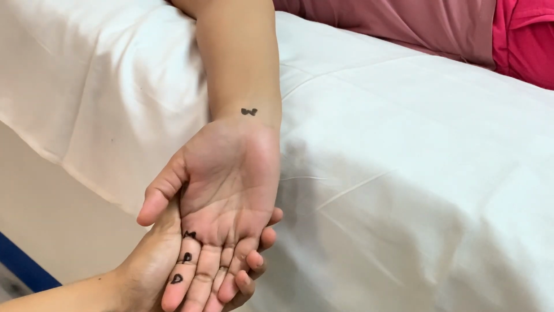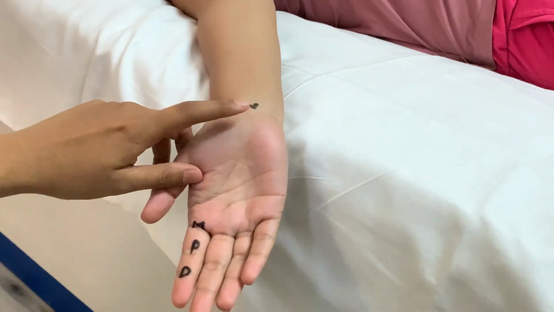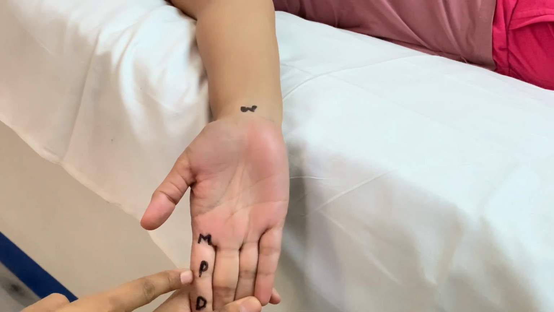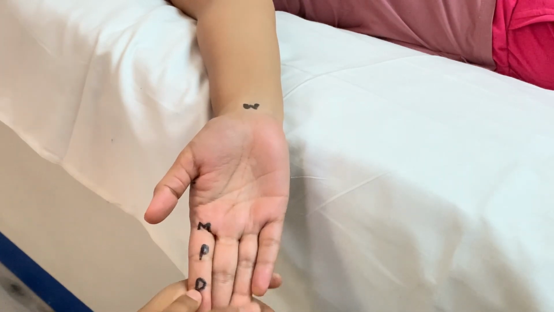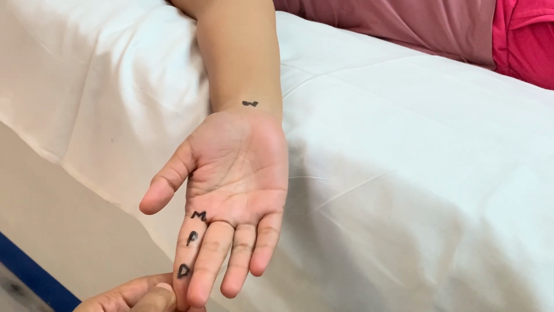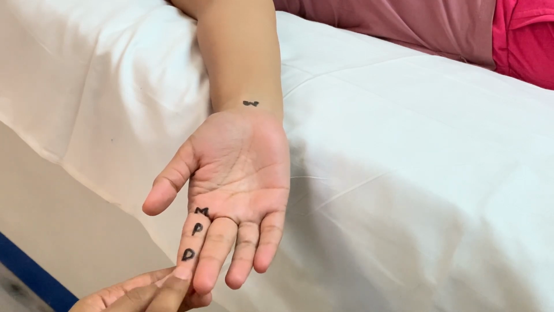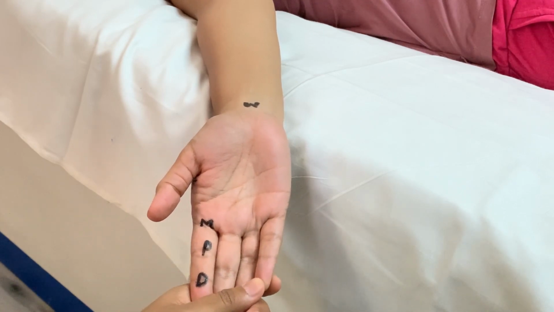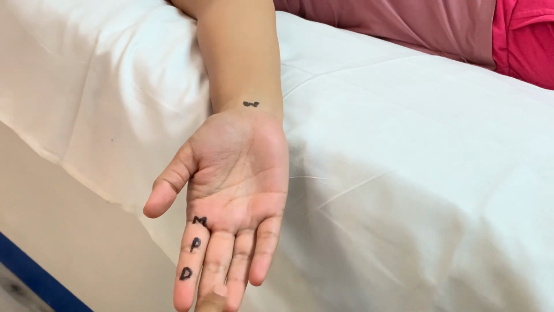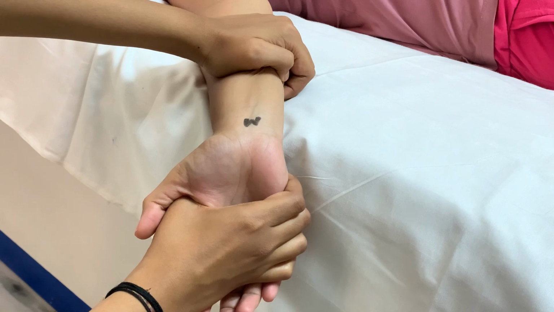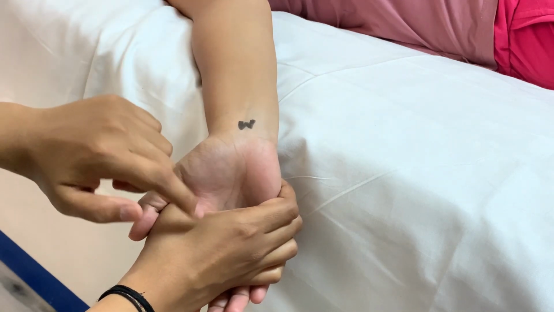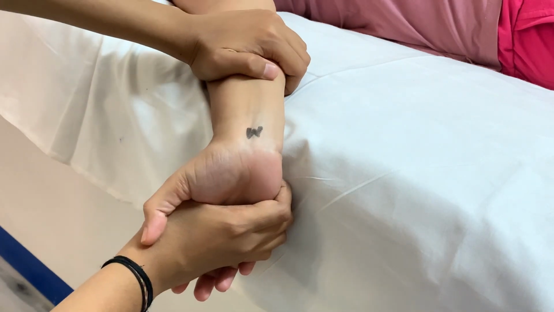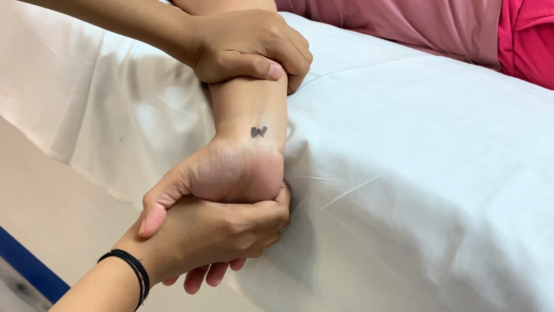Now to stretch flexor digitorum superficialis, I will extend the wrist joint, the metacarpophalangeal joints, and the proximal interphalangeal joints, but I will not stretch the DIP joints. These are the DIP joints. If I extend the DIP joints, it will actually stretch the flexor digitorum profundus muscle. So I will let these DIP joints remain flexed. I will stretch like this. In this way, the wrist joint is extending and the MCP and proximal interphalangeal joints are also extending, but the DIP joints remain flexed.